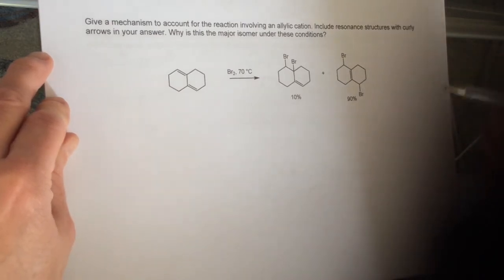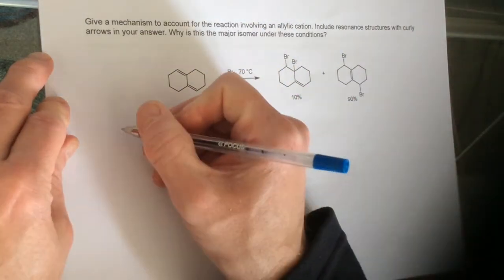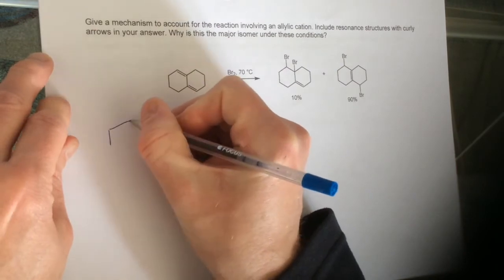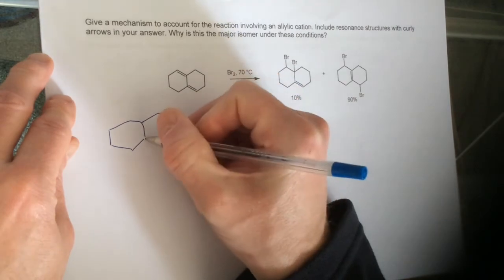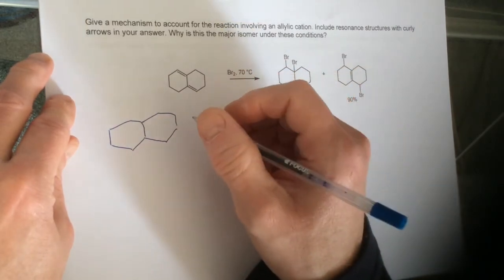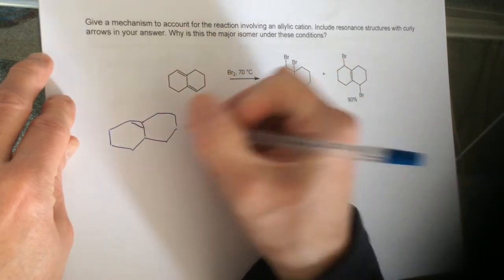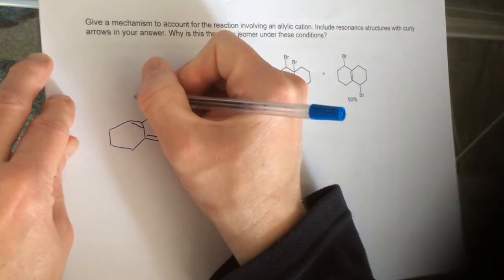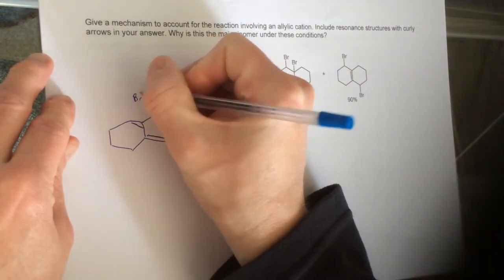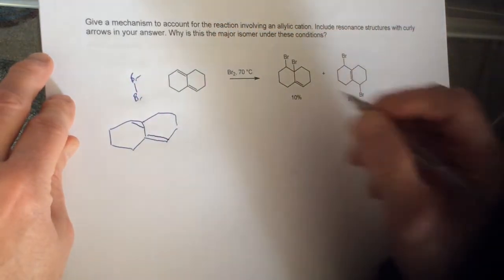So what about the mechanism? Well, it says an allylic cation is favoured. But the mechanism still involves a bromonium ion to start with. So we've drawn our two double bonds, and it doesn't matter which one we put above.